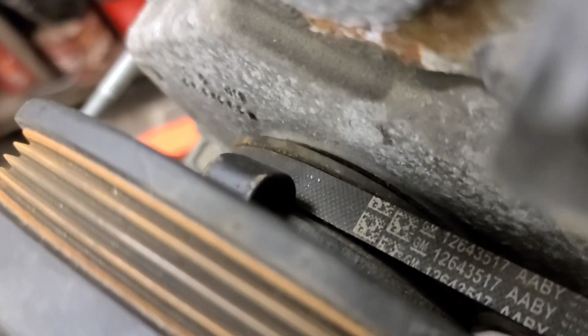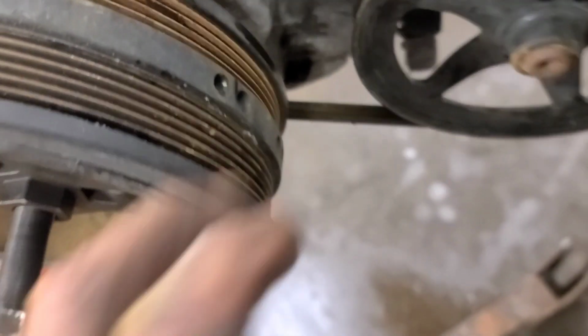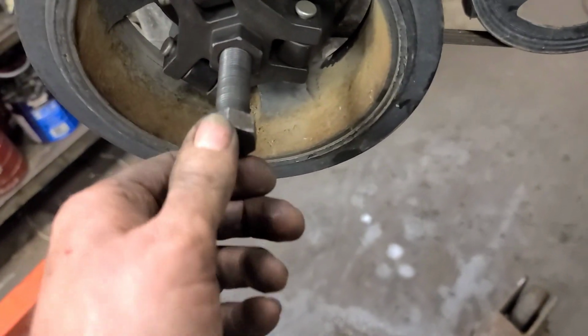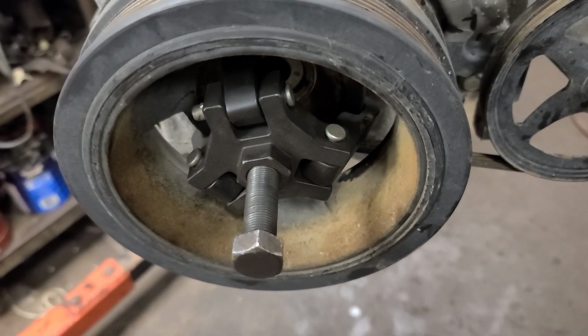So the ears grab the outside of the pulley like so. As you can see, this belt will come off when I pull a pulley off. The other one did anyways. And then we'll put the belt on after the fact.